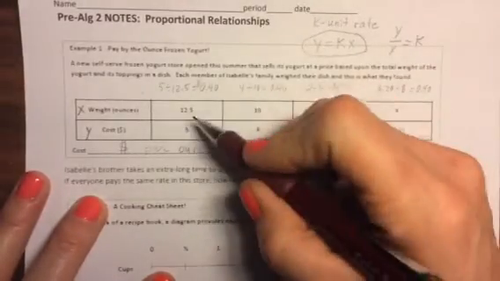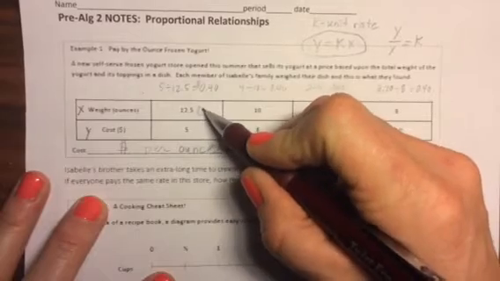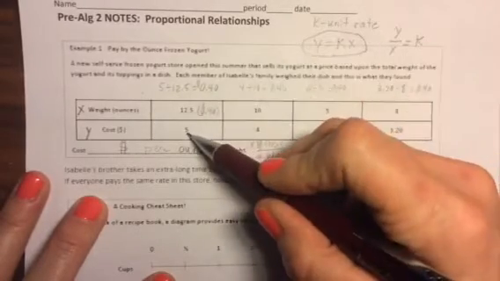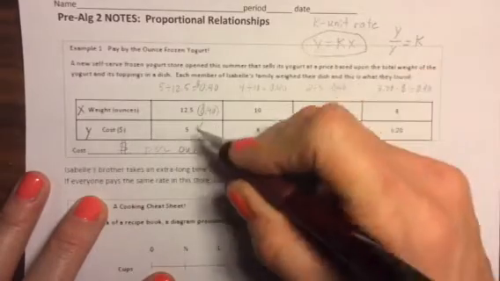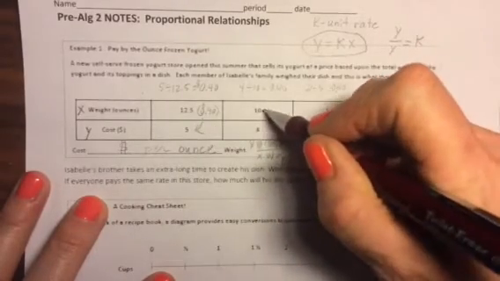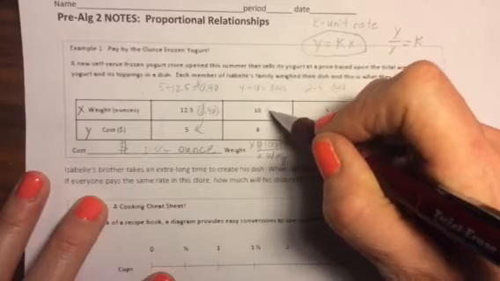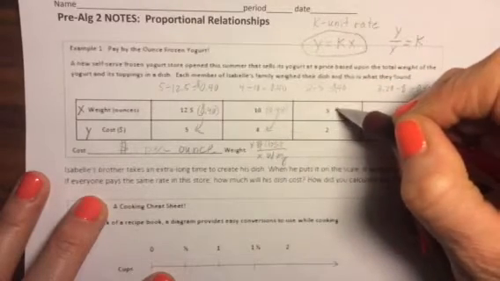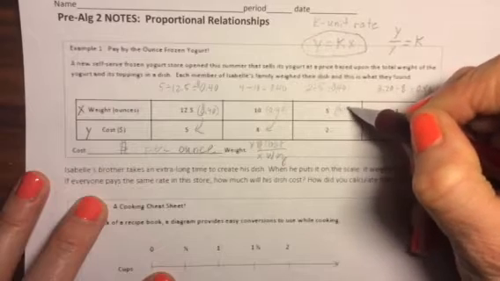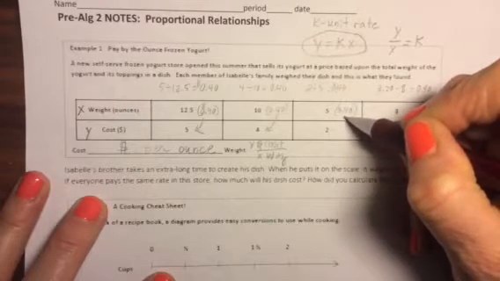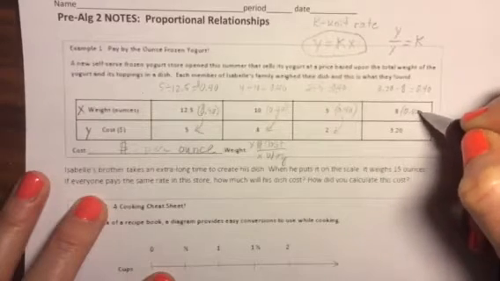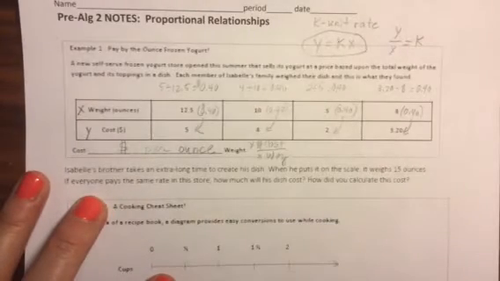So if I multiply 12.5 times 40 cents, 12.5 ounces, that's going to cost $5. If I take 10 times 40 cents, that's going to be $4. If I take 5 times 40 cents, 5 ounces at 40 cents per ounce, that's going to be $2. And if I take 8 times 40 cents, that's going to be $3.20.